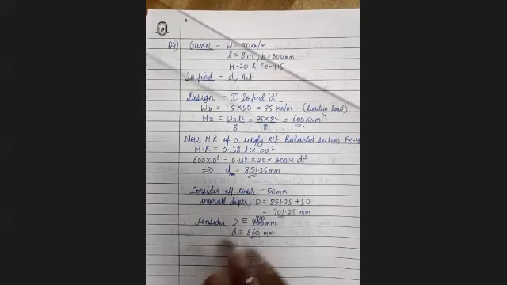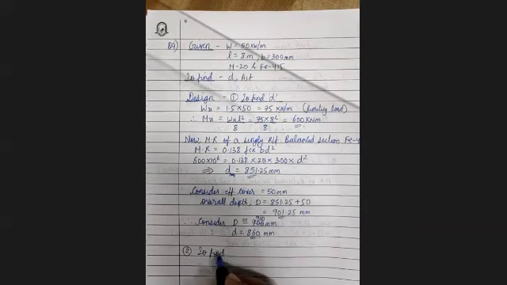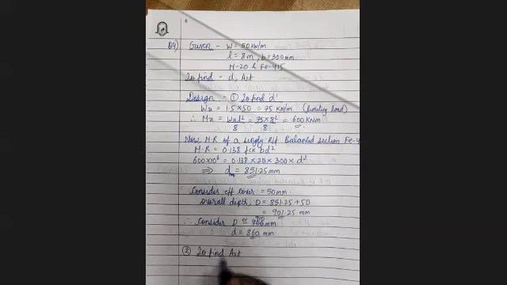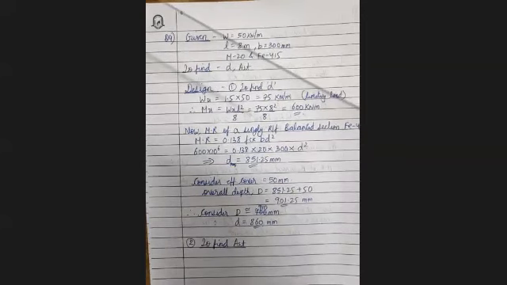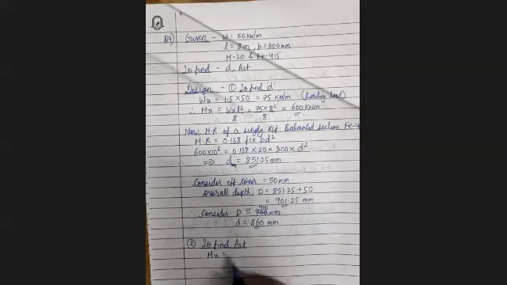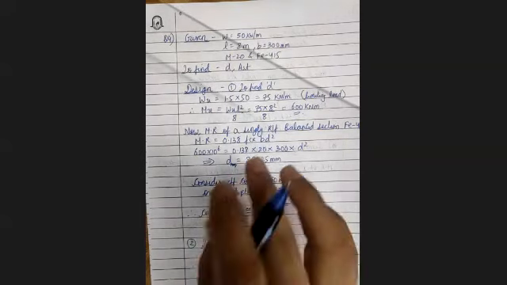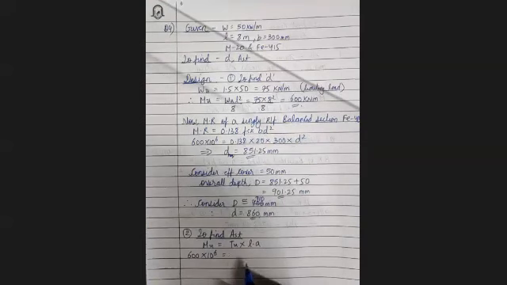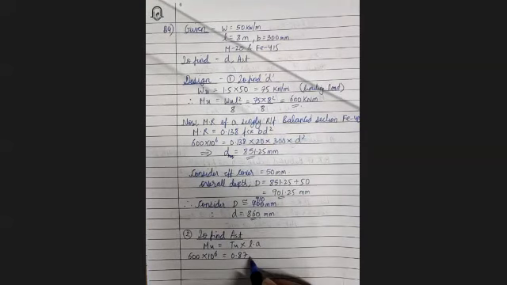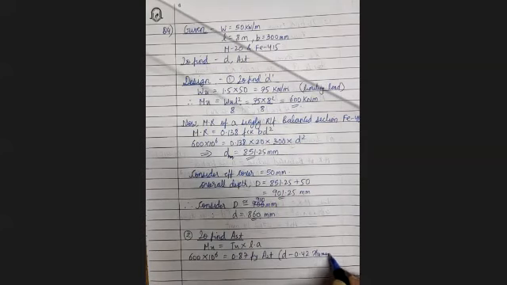So now the second step is to find AST. So when we find out AST, MU is equal to TU into lever arm. So we know that MU is 0.87 FY into AST into D minus 0.42 XU.